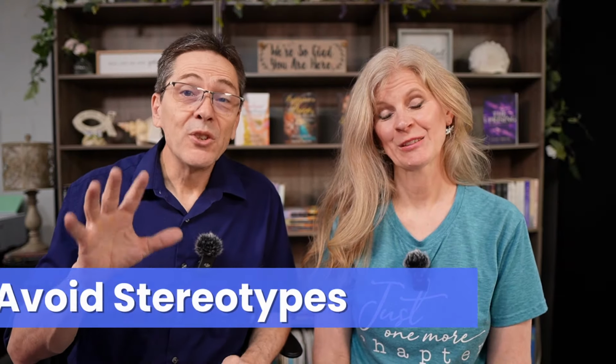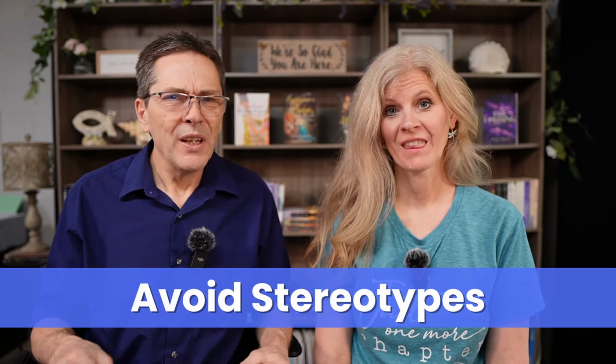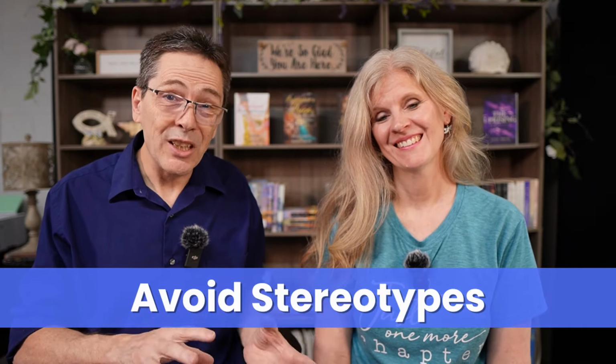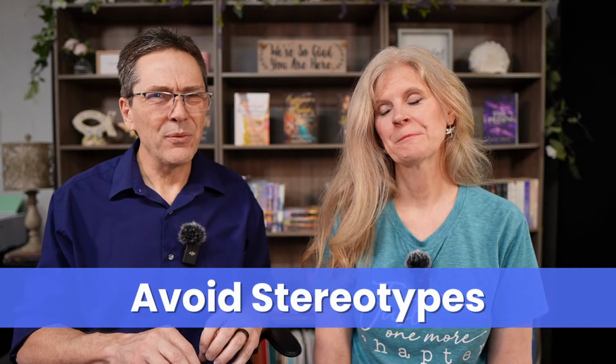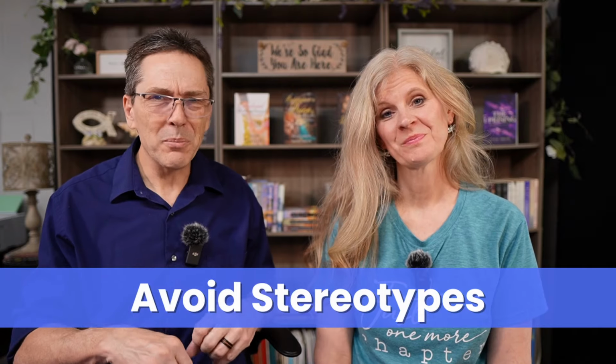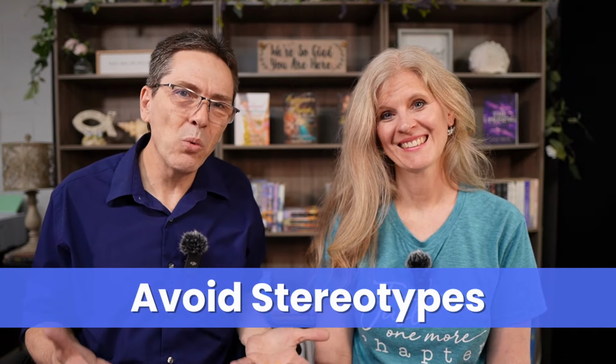Number 5 is avoid stereotypes. Your flaws need to be unique to your character. And if it's just a stereotype or a cliche, it's not really going to work well. So think your whole flaw structure through very carefully and connect it with the backstory of your character.